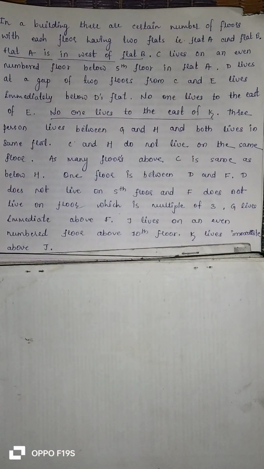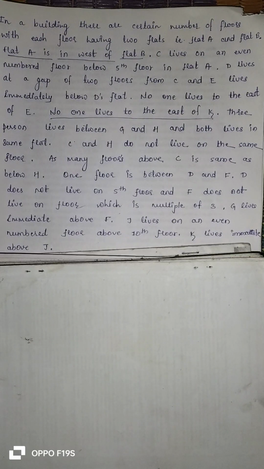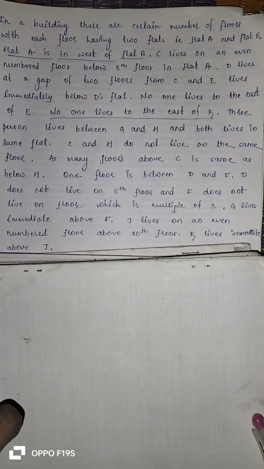See friends, I have taken this problem from last year's SBI PO Mains examination. I found it quite interesting, so that is the reason why I have taken it. Okay, we will try to solve this problem now.